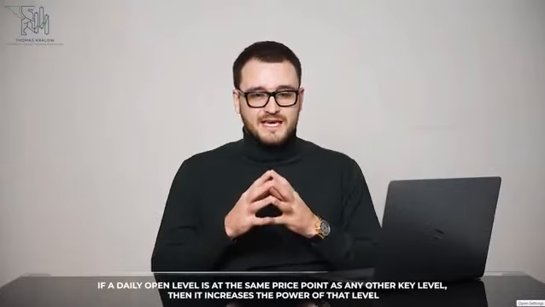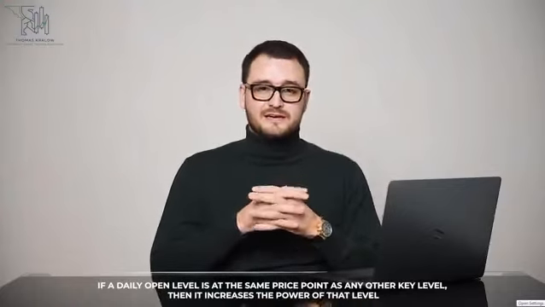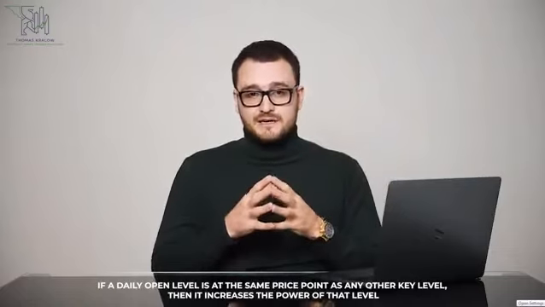And if that is the case, then of course it's only logical that level is going to be very, very important. However, if it's not at the same level as any other key level, for example from a daily chart, from an hourly chart, or even from the 5-minute chart, it can be any chart, then we would still need to have confirmation in the same way and with the same logic as we need confirmation with the daily highs and lows that I described and taught to you in the previous lesson.